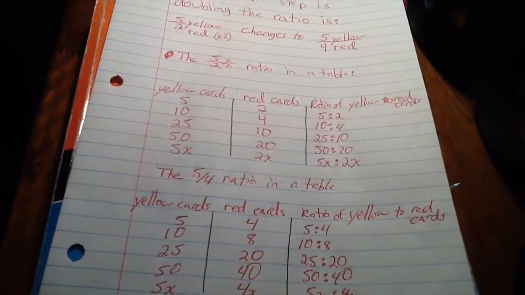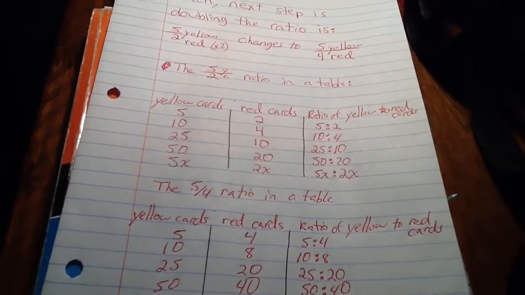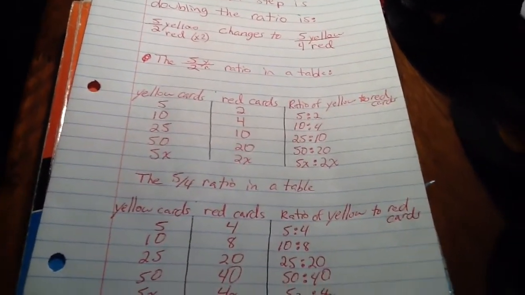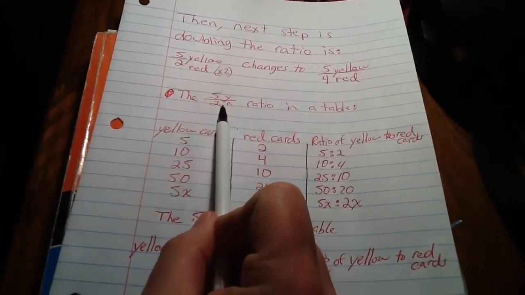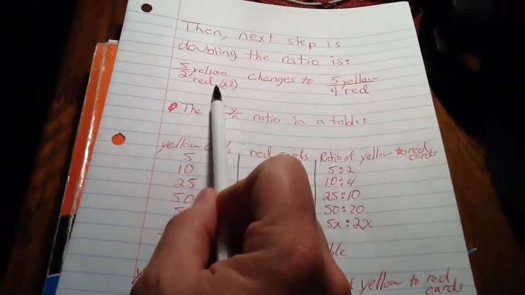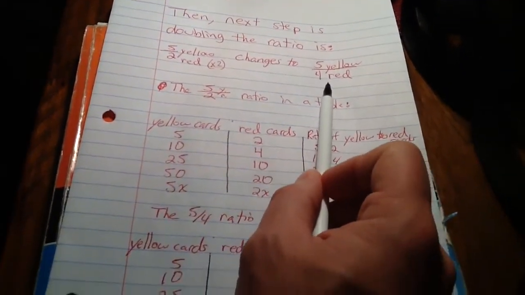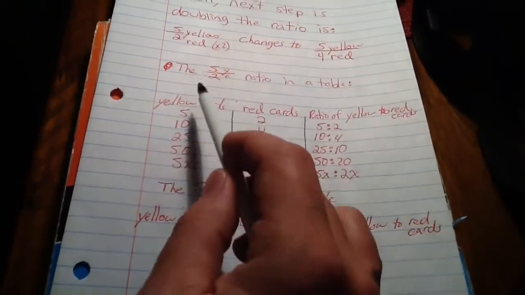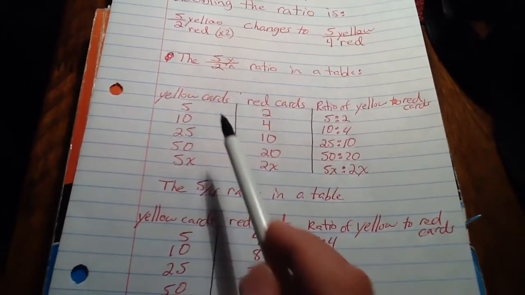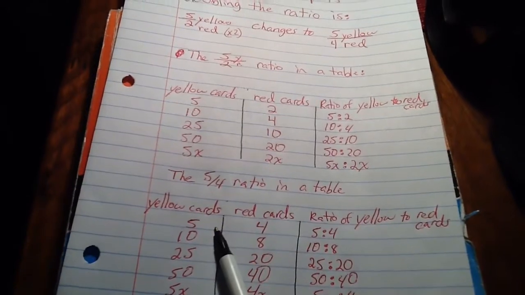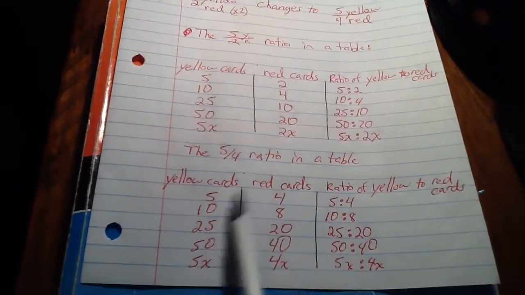So this is changing a proportion when you're multiplying, in this instance, the amount of red cards from the 5/2 ratio. We're doubling the red cards, so that's going to give us our second ratio of 5/4. So anytime you want to do that, you've got to do the first initial proportions in a table, and then where you doubled, in this instance, you doubled the red. We put that in this table right here. Okay.